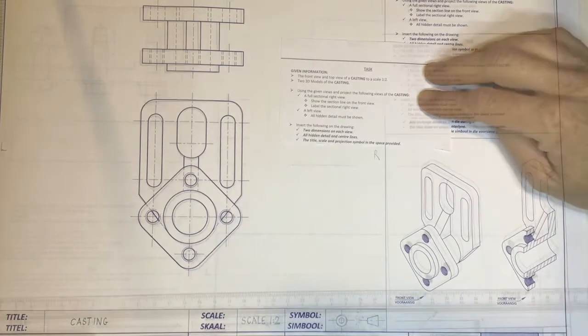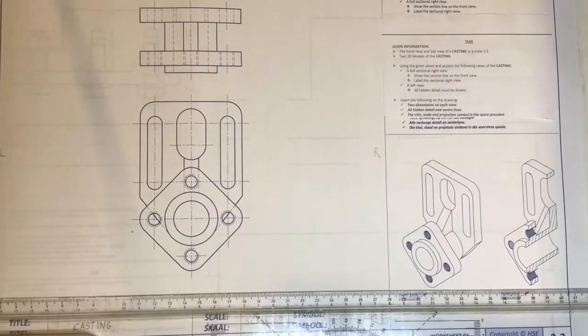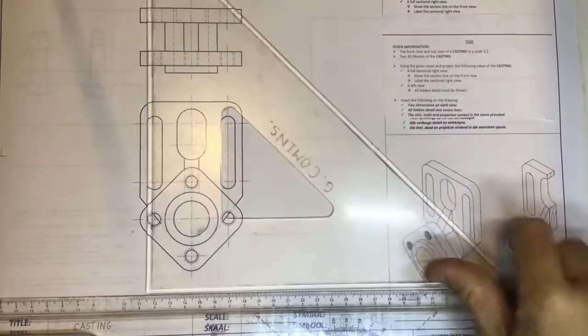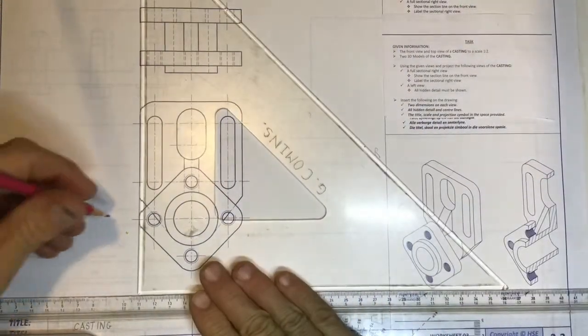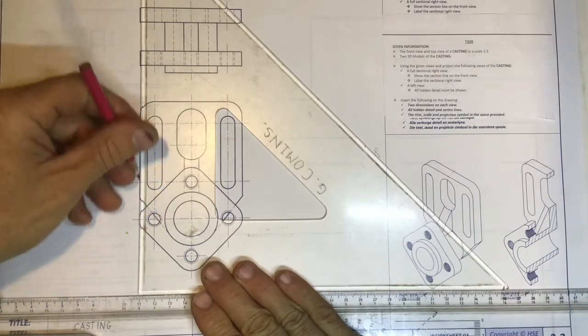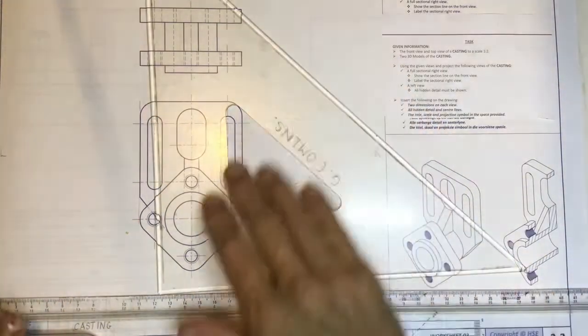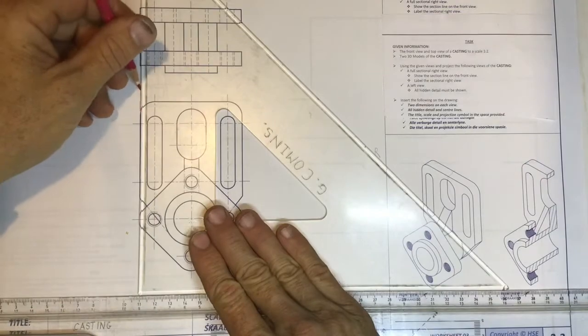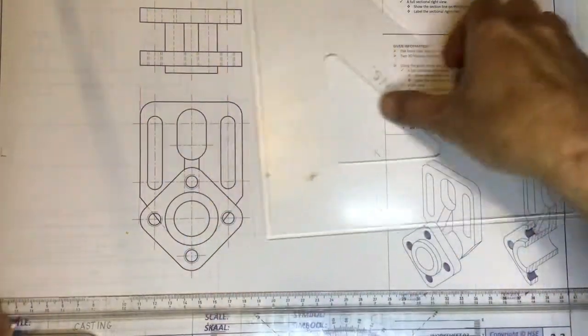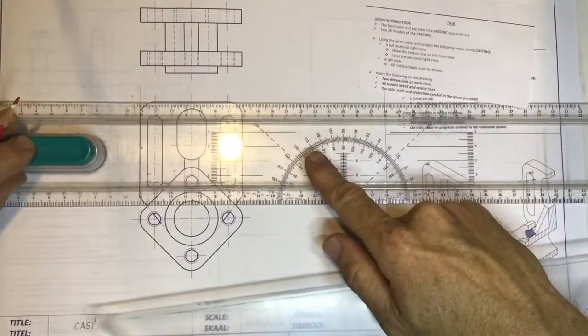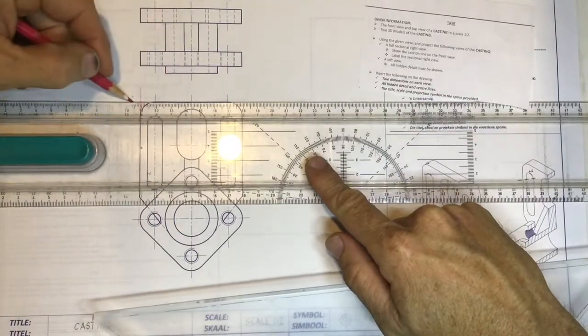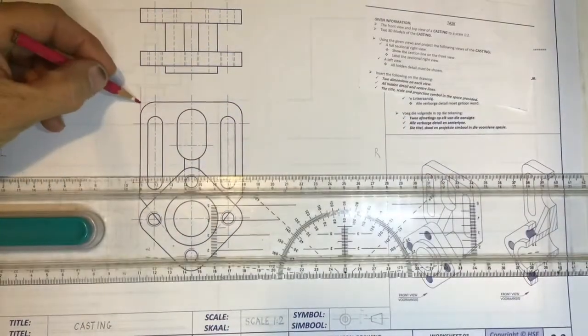Right, we're going to be looking at doing the left view now. What I would suggest you do is just try and find the corner over here. Okay, I'm just going to draw a construction line over here, just using this red crayon just to show how I do it. This is a construction line. I've got a bit of a corner over there.